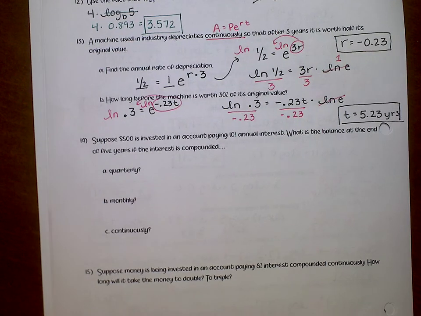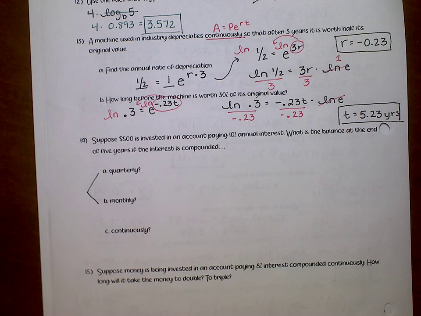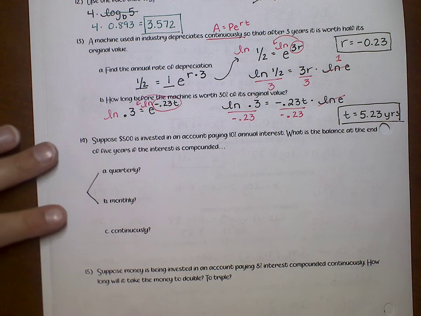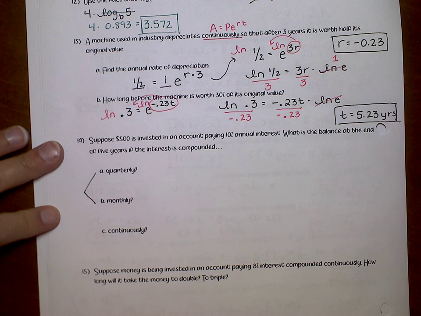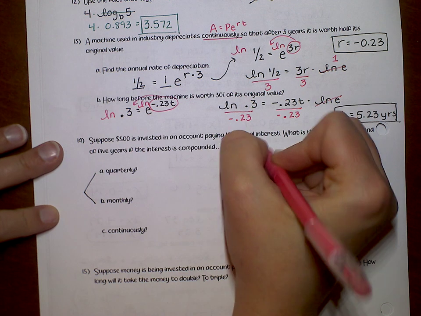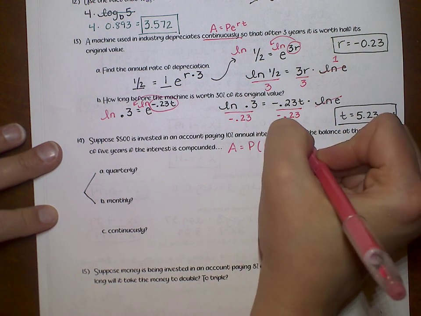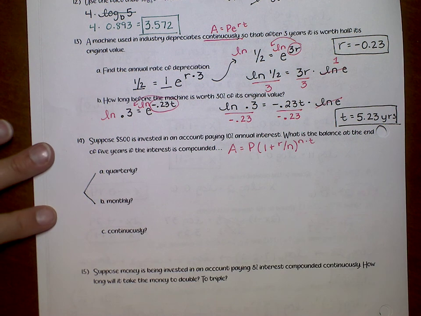Okay, 14. Here we have to remember the different types of compound interest. So for these first two, when I'm compounding quarterly or monthly or daily or semi-annually, we're using the regular compound interest formula. And let me jot down that formula here. A = P(1 + r/n)^(nt).